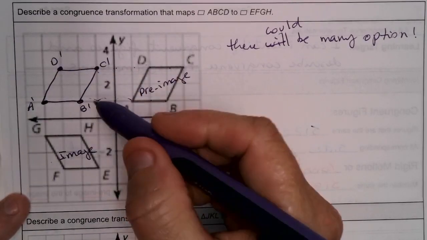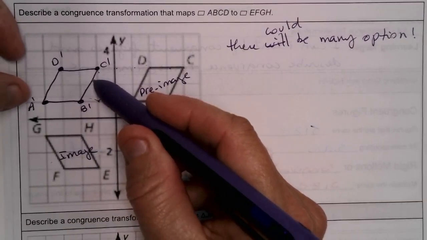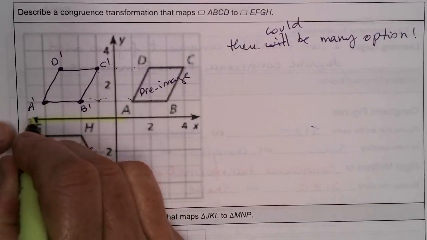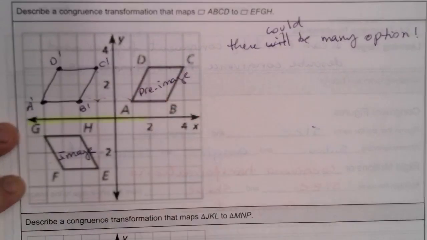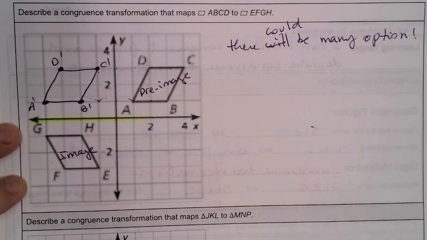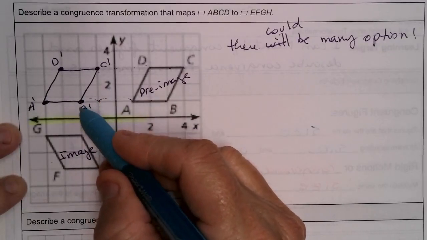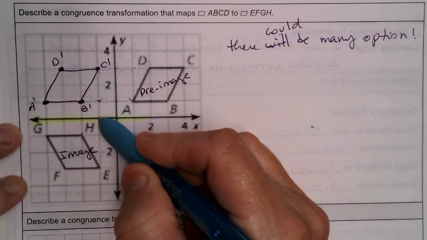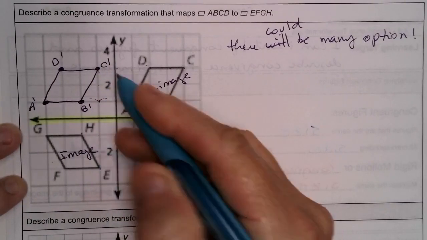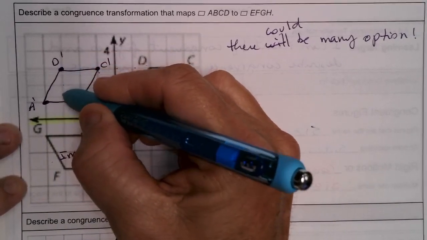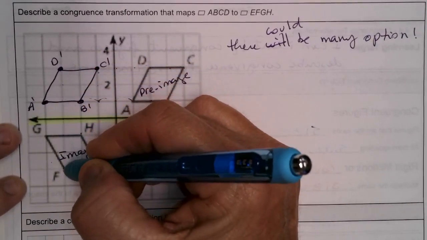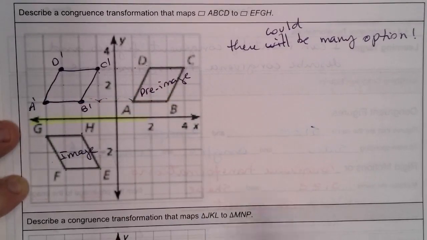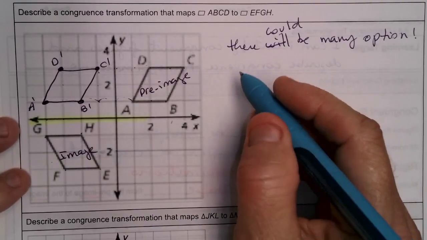Now I can just flip this across the x-axis. If I flip it, I get this image. B prime maps to H, C prime maps to E, D prime maps to F, and then A prime maps to G. So how do we explain that?